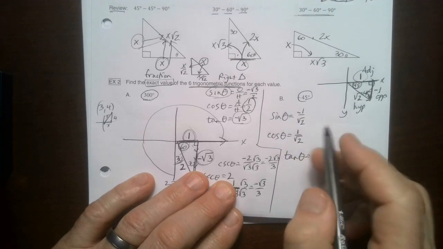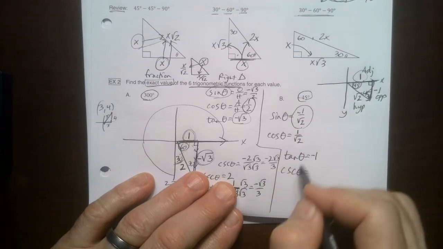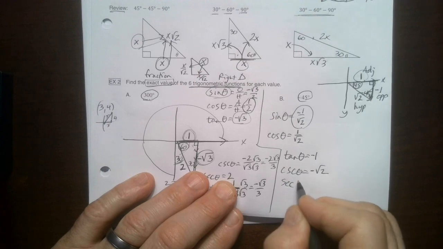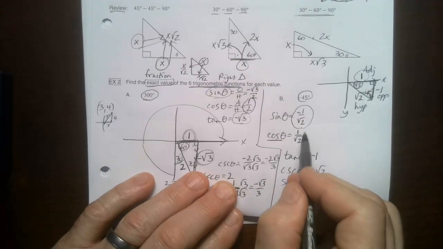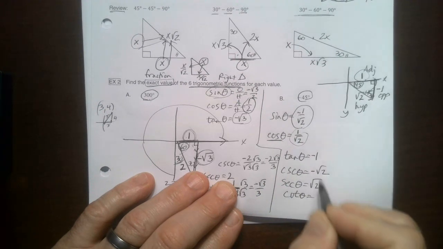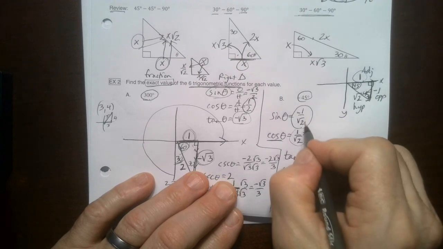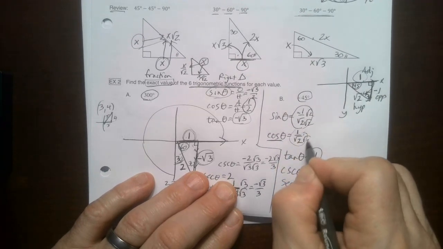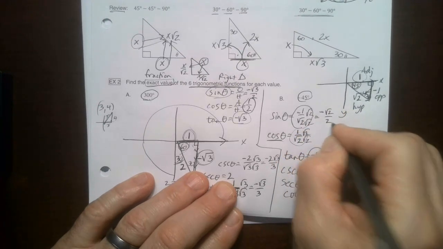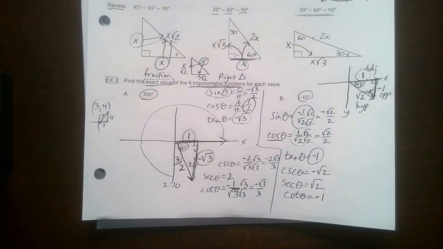Now the reason I'm stopping here is it's a great time to flip this to find cosecant, because that'd be just negative square root of 2. Secant is the reciprocal of cosine, so I flip that, I get square root of 2. Cotangent, if I flip -1, I just get -1. Now all I got to do is get the square roots out of there. I'm done. So this would be negative square root of 2 over 2. This would be square root of 2 over 2. And voila, you are done.